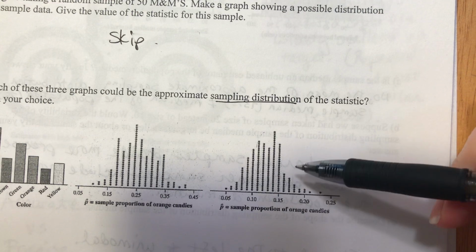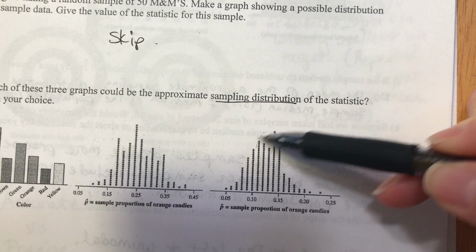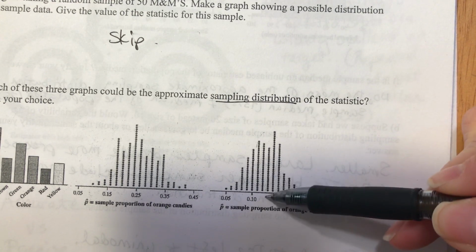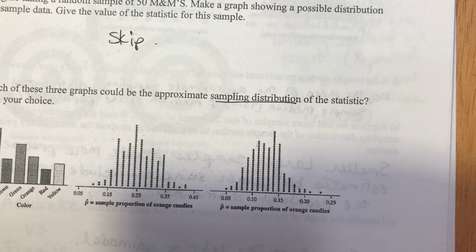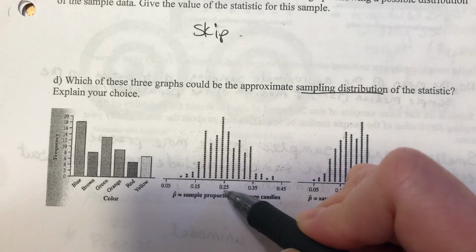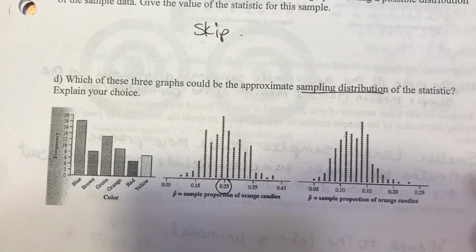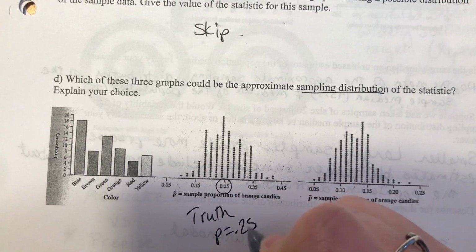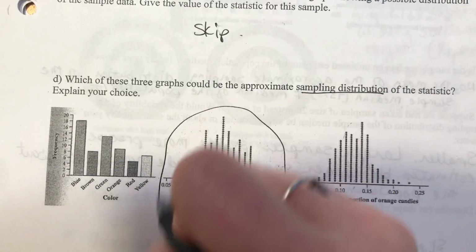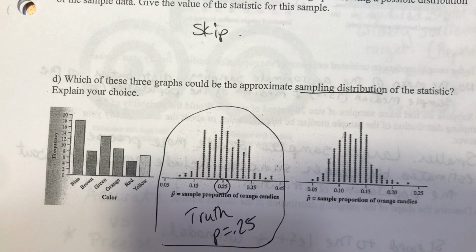This could work for any of the green, yellow, red, and brown, because they're all expecting 12.5%, which is about the center. Notice it doesn't need to be perfectly normal. It's a sampling distribution, okay? But here, this one centers at what we expected it to be, because the truth is p equals 0.25. So this would be the right guess. Okay, this could be the approximate sampling distribution.